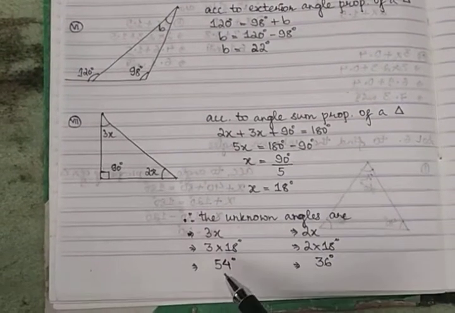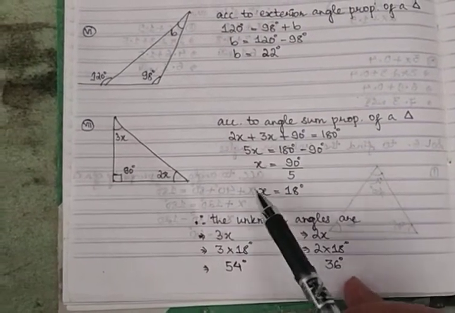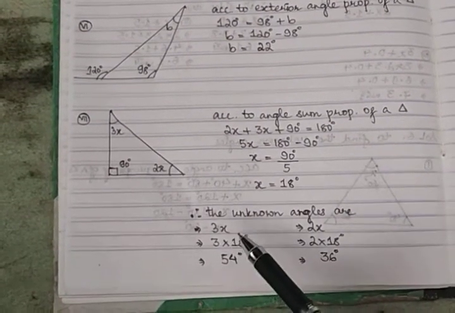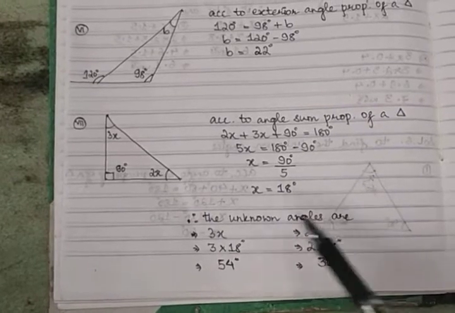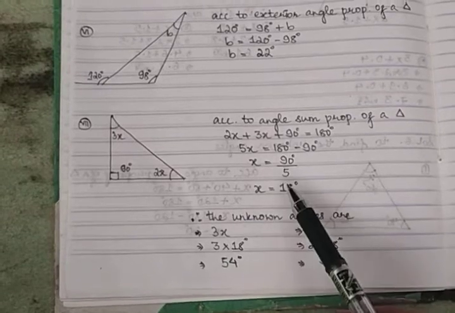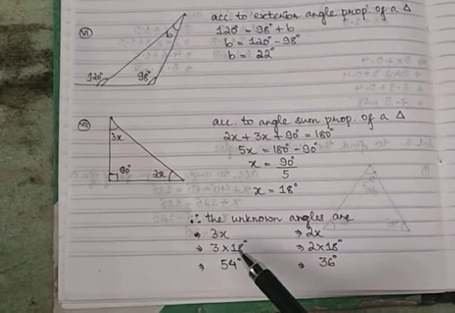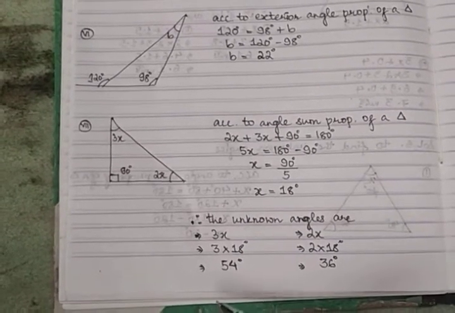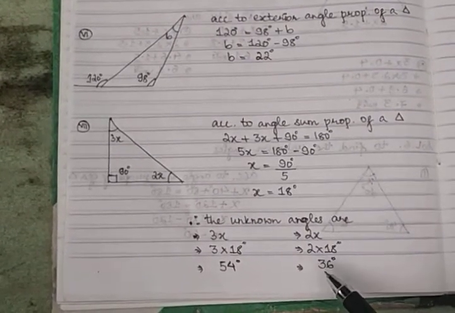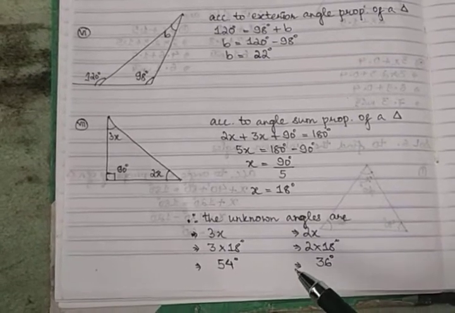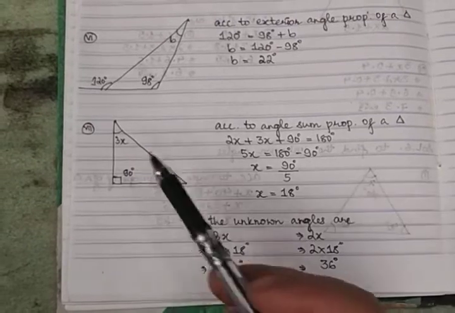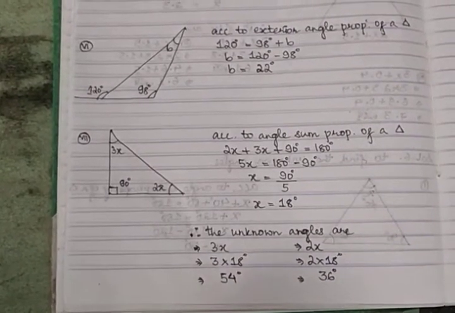Now still we haven't got the unknown angles, because the unknown angles were denoted with 2x and 3x, not simply with x, isn't it? We need to find the unknown angles. Now you know the relation between 3 and x, it's multiplication, and we got the value of x as 18. So 3 into 18, that is 54 degrees, and the other angle, 2x, equals 2 into 18, that is 36 degrees. This is how we got all the interior angles of the triangle as well, because one of the angles was already given as 90 degrees.